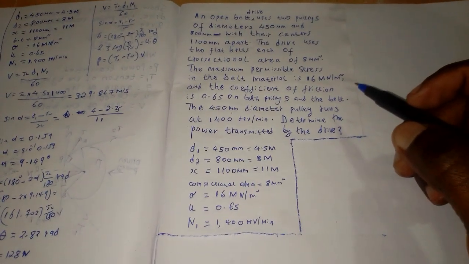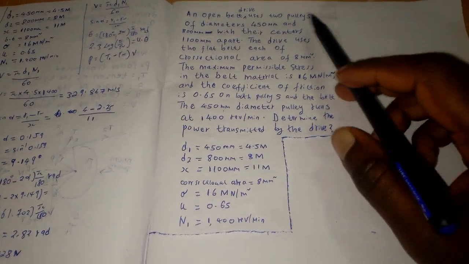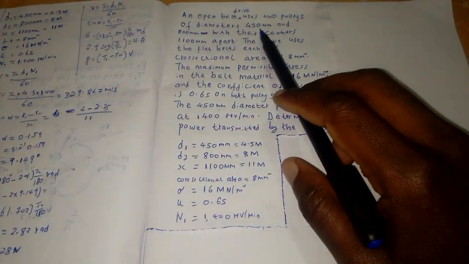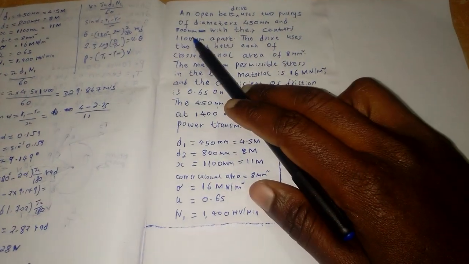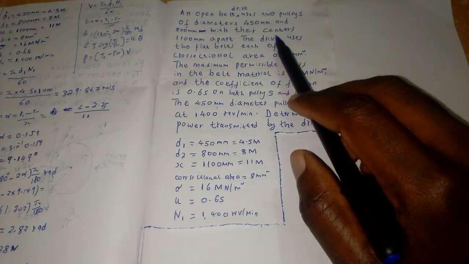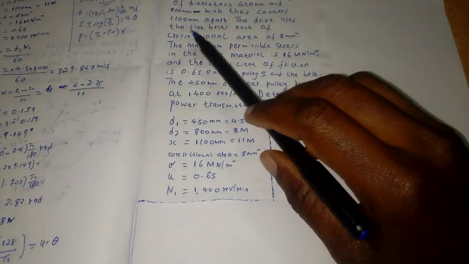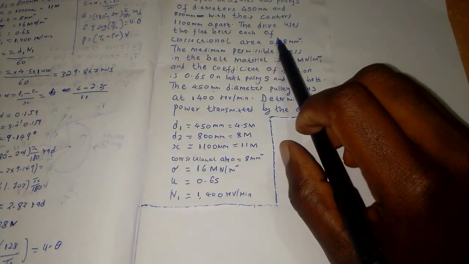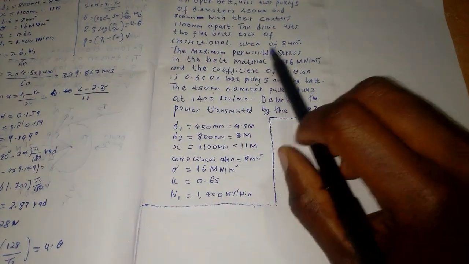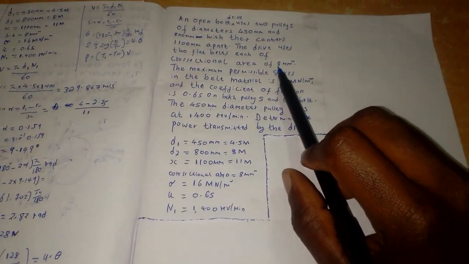An open belt drive uses two pulleys of diameters 450 mm and 800 mm with their centers 1100 mm apart. The drive uses two flat belts, each of cross-sectional area 8 mm squared.